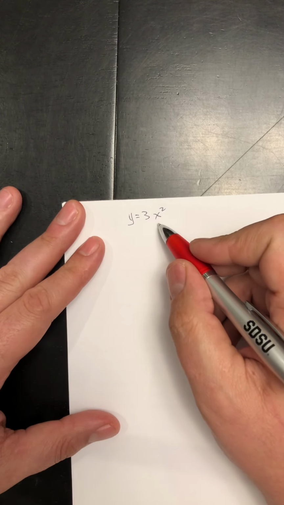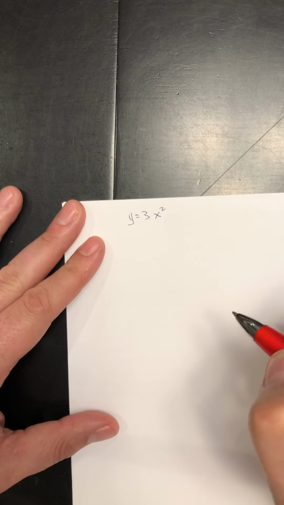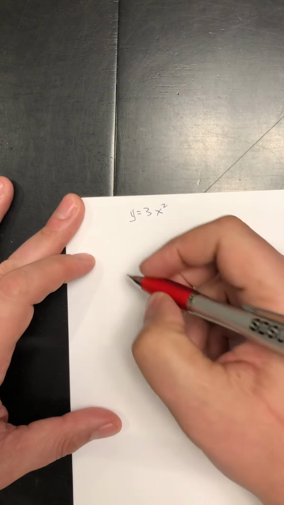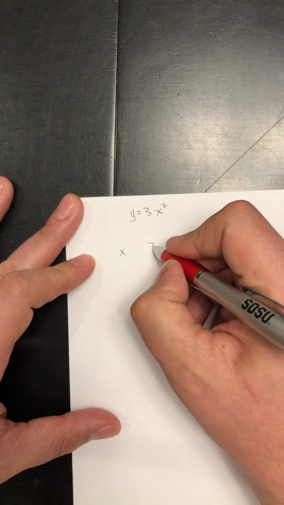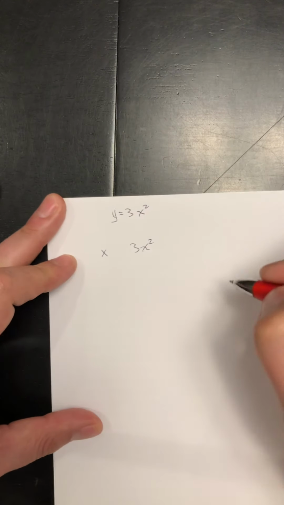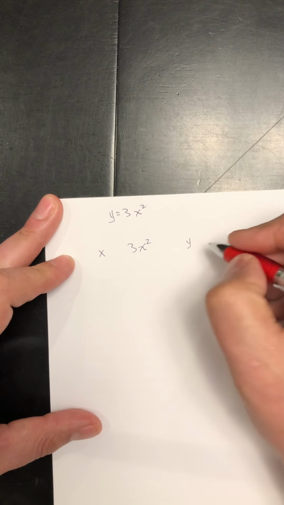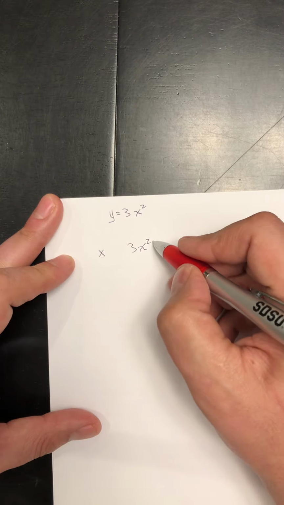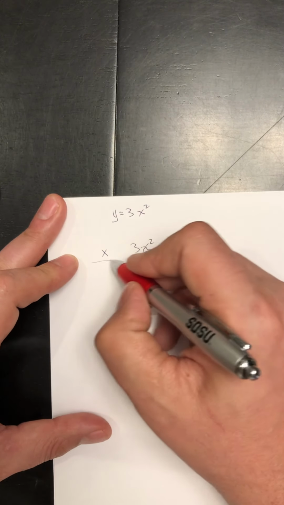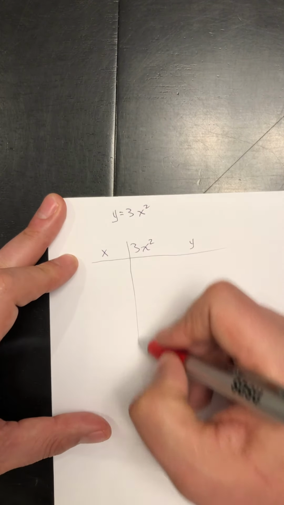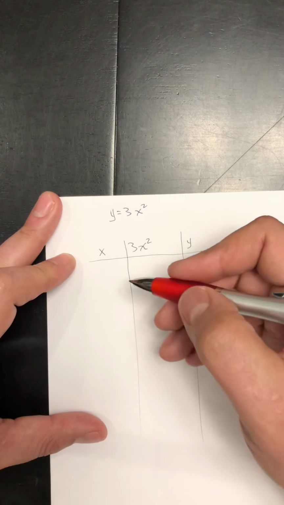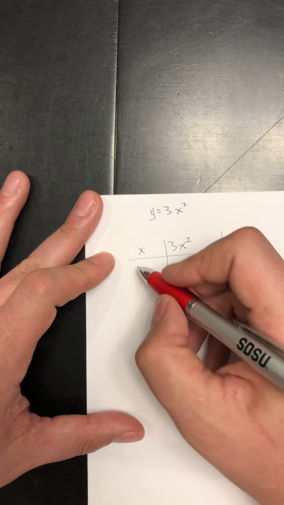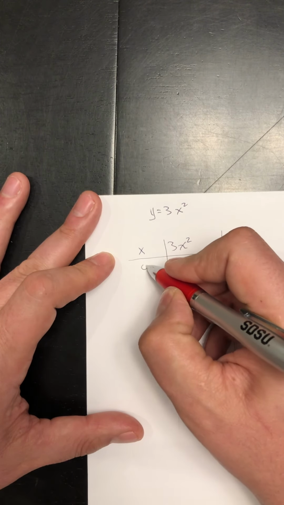Y is equal to 3x squared. Now I have to find out, I've got x as my input, I've got 3x squared as my function, and then y is my output. Okay, I'm going to set up a graph. What happens when my input is 0?